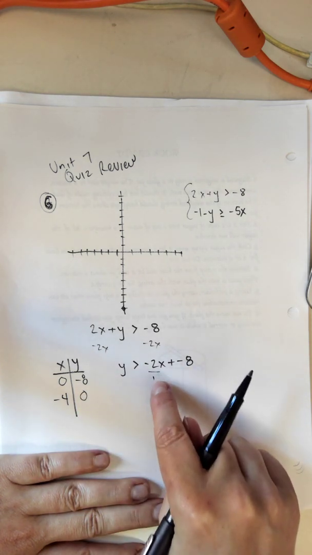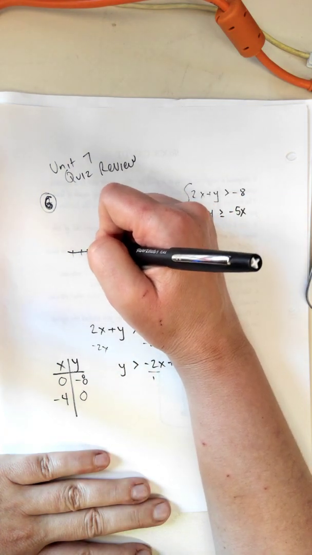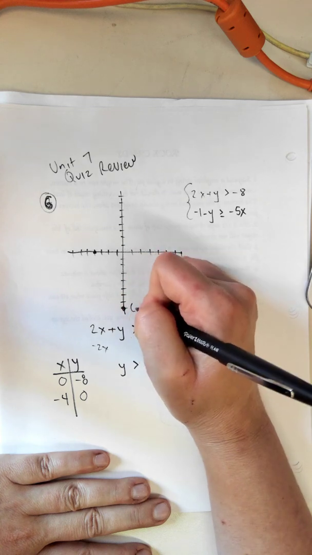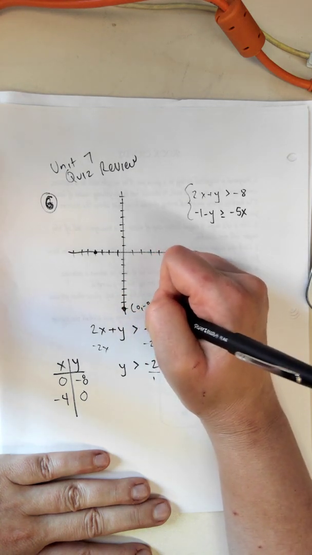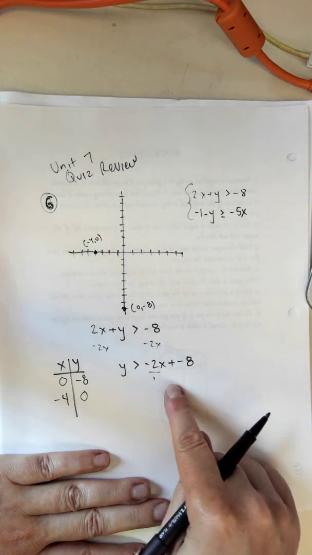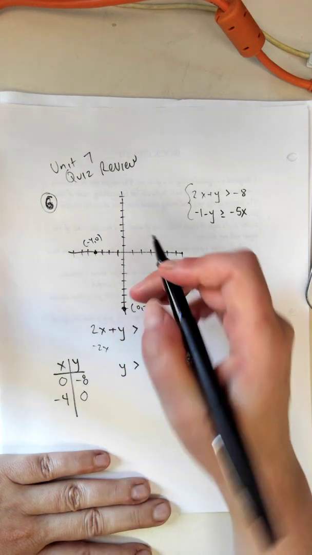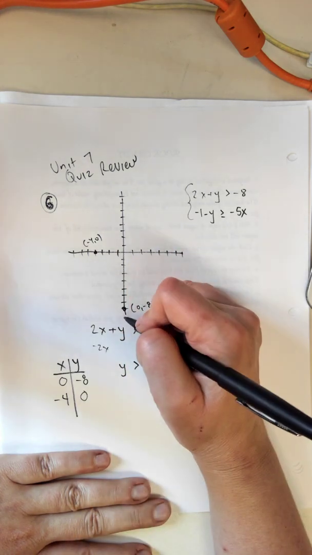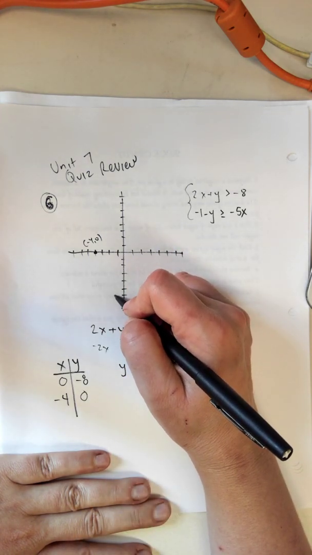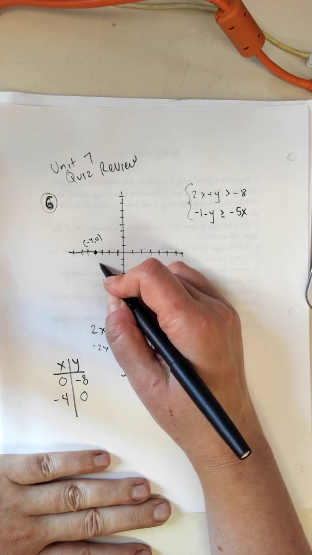Anyway, back to this method, I can plot those points, negative 1, 2, 3, 4, 0. So there's another point. This is the point 0, comma, negative 8. And this is the point negative 4, comma, 0. If we were still going to work on this, the y-intercept is negative 8, slope is negative 2 over 1, so it would have been down right 1 or up left 1.